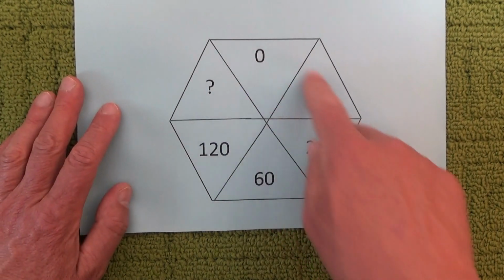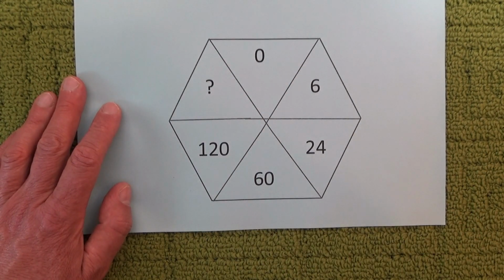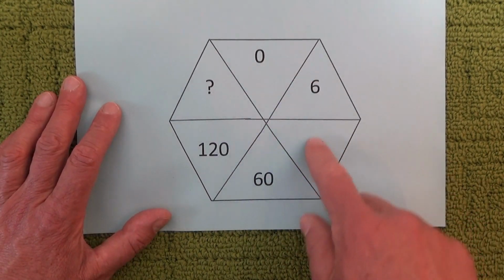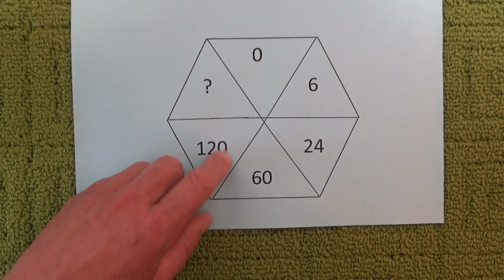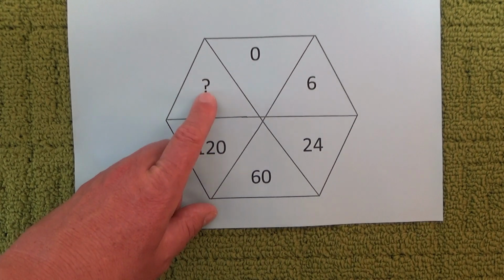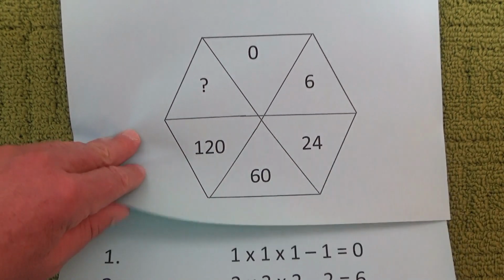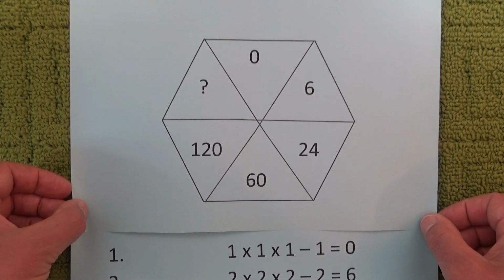And when you're trying to solve these sort of problems, it's always good to look for some sort of pattern that's repeating through all of those numbers, and then apply that pattern to the missing number. And that's exactly what I've done here.